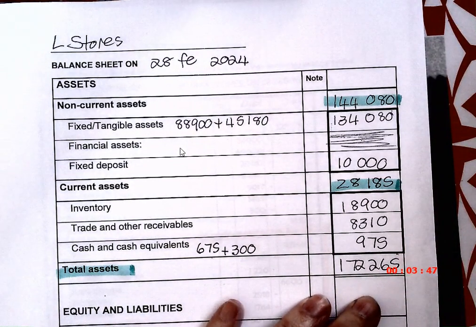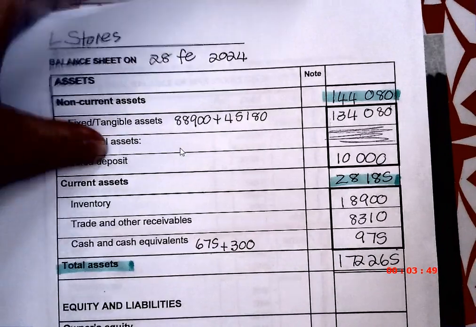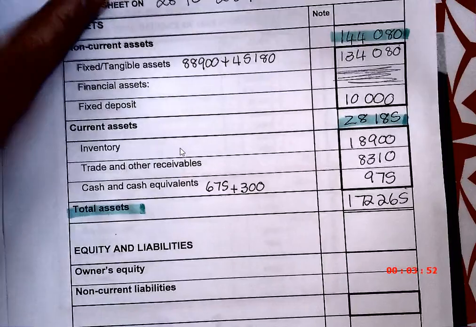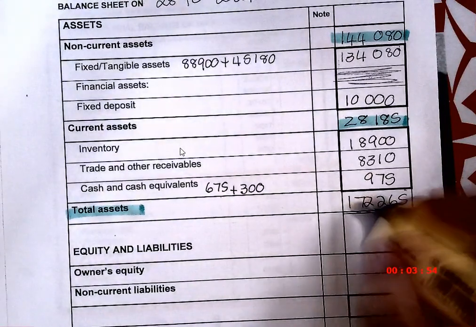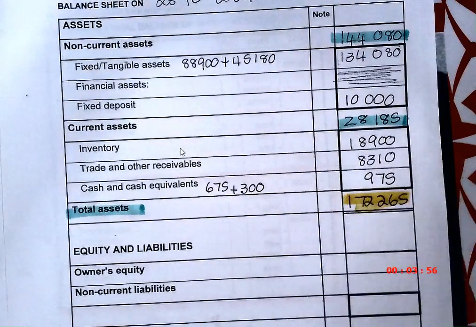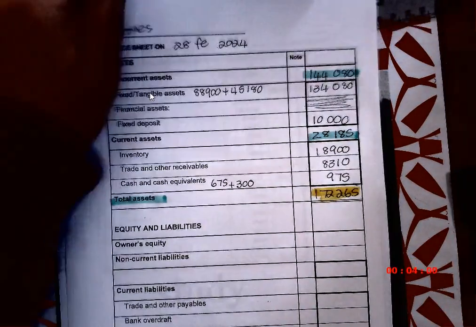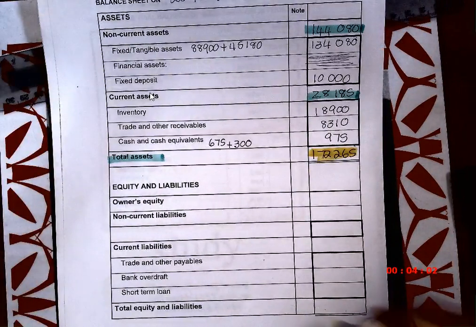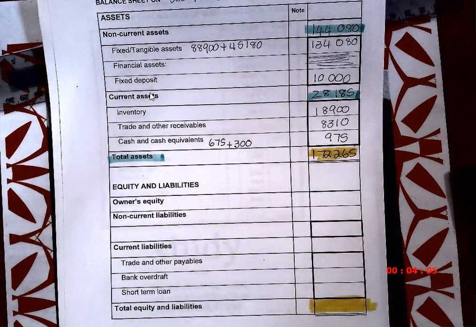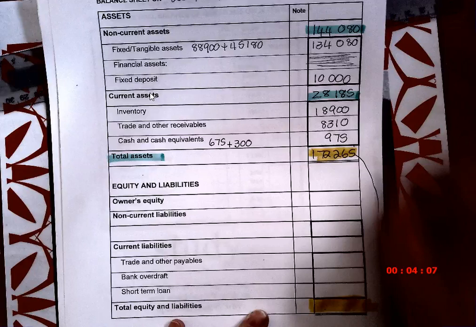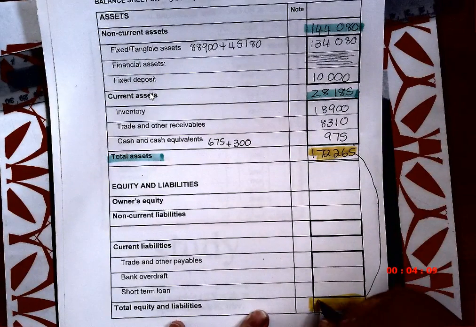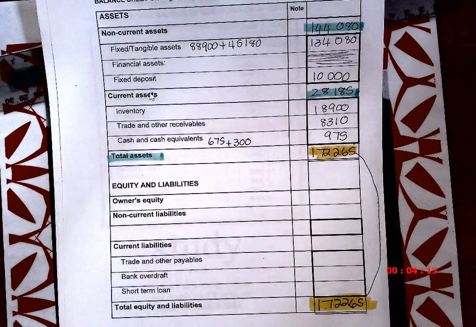Now, very important, I know that 172 is the same here at the bottom. So I'm going to repeat it here, enter it here, because assets equals equity and liabilities.